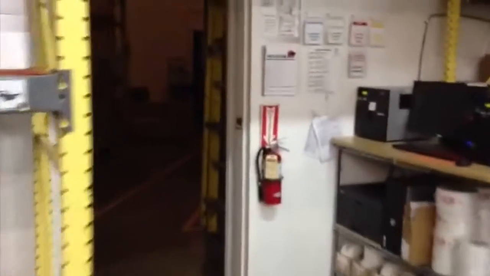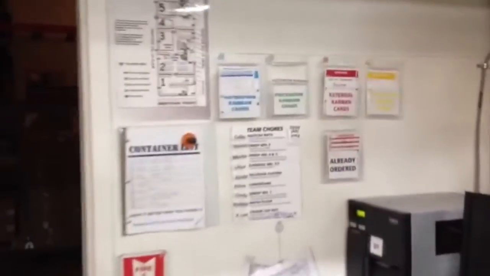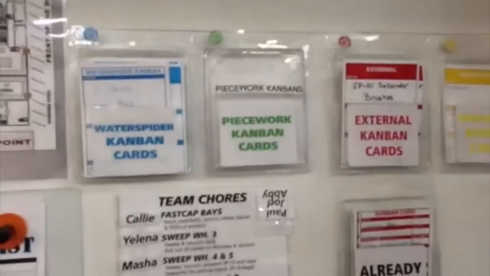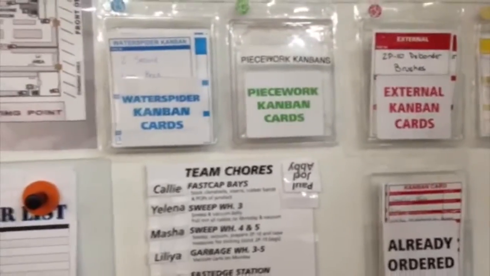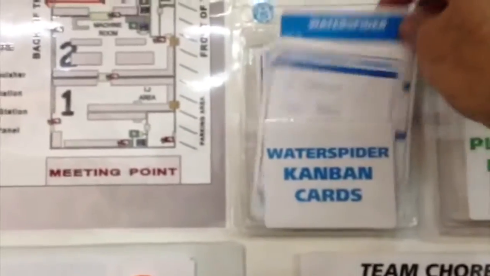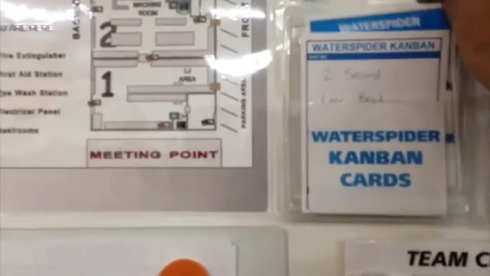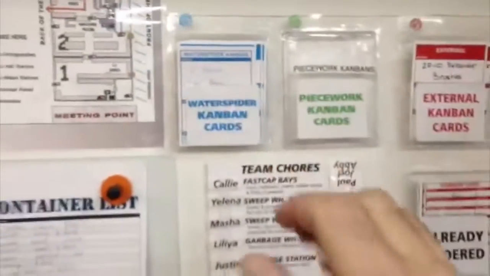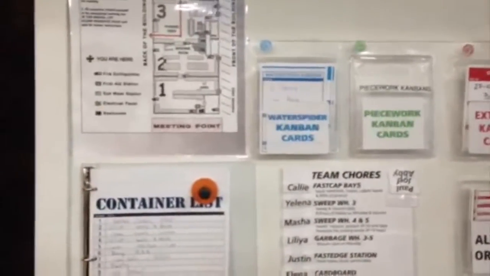Then I'm going to walk over here, and this is a Kanban zone where we manage all the different kinds of Kanban. So I'll explain. This is called a Kanban water spider. A water spider is someone who manages all the inventory throughout the facility to make sure all production is going smooth.